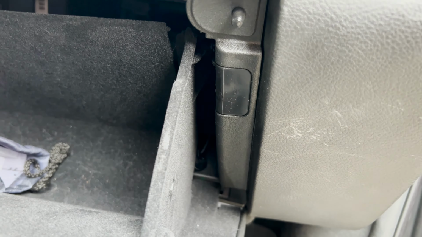Next, you will need to remove the glove box. There are 3 hinges along the back side of the glove box holding it into place. Pull straight back.